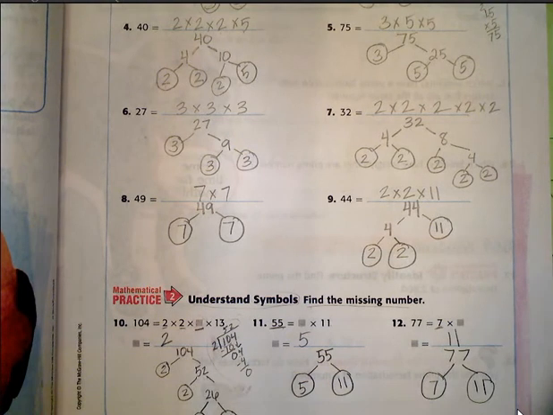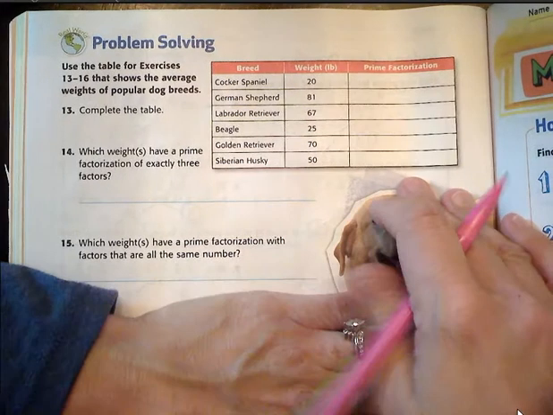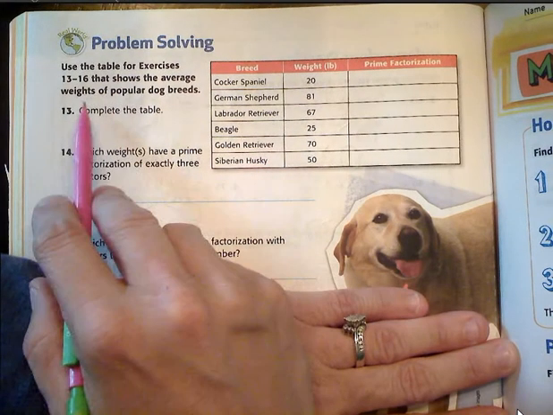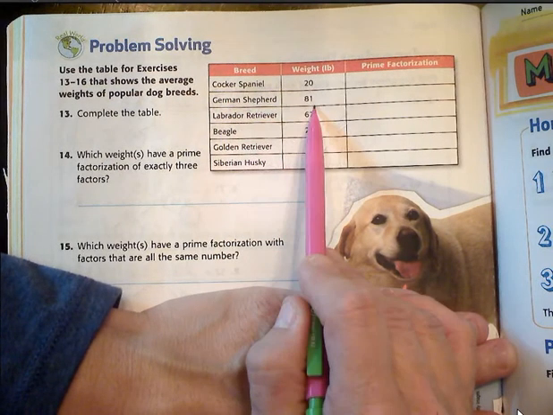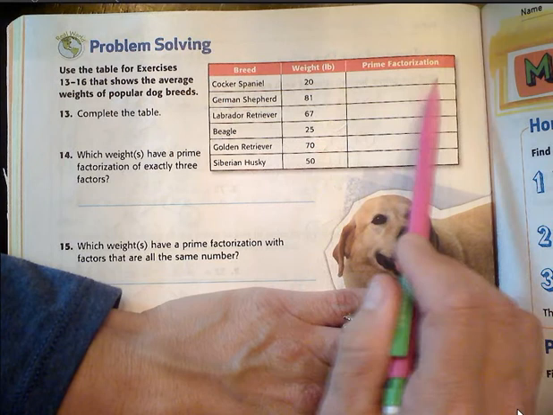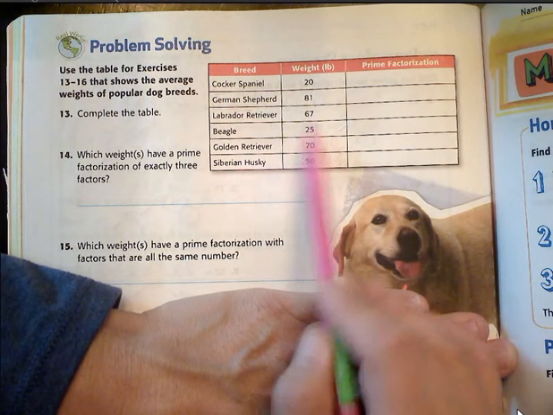If you need to pause the page here, you can and finish filling that out. If you're ready to turn it over, you can keep us going. We're on the very last page of our homework, of our independent coursework, and we've got problem solving, and it says to use this table for the exercises. So this is the popular breeds of dogs and then how much they weigh, and it wants to know the prime factorization for these. So we have to get the prime factorization for all of these numbers.